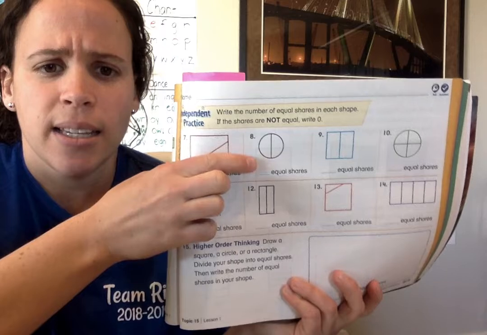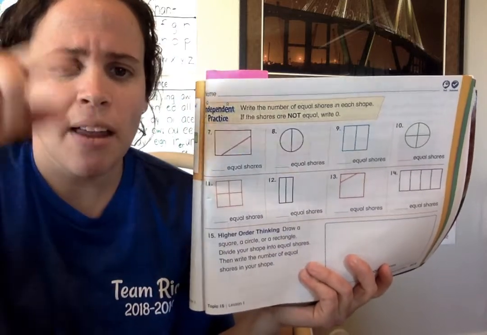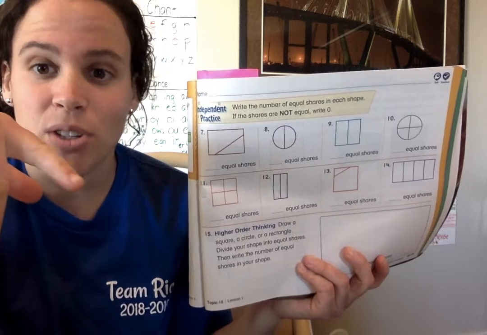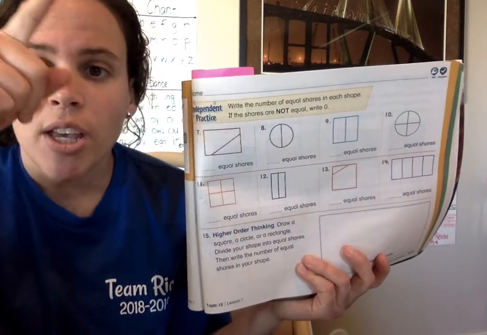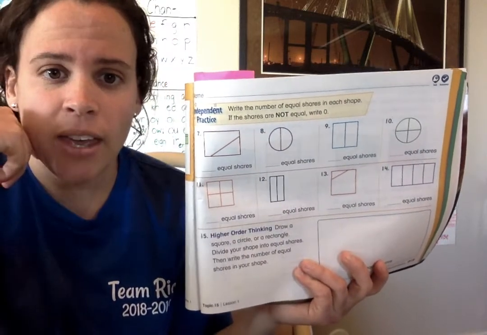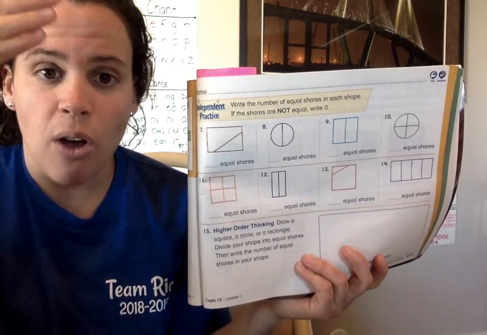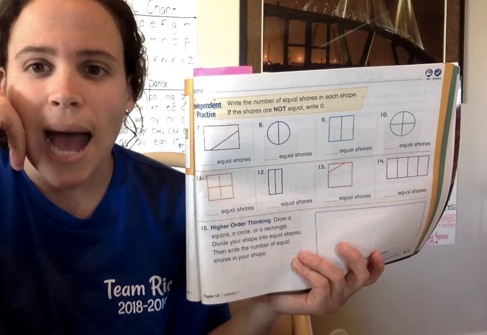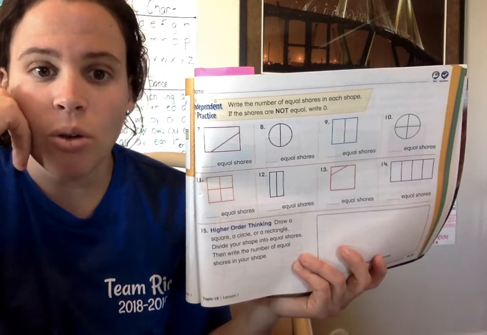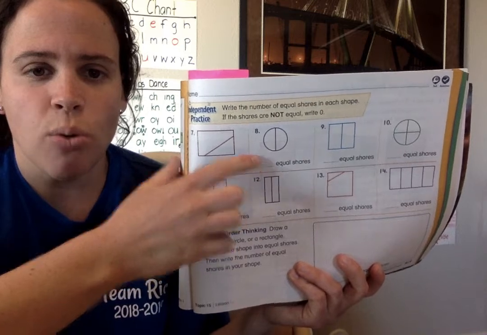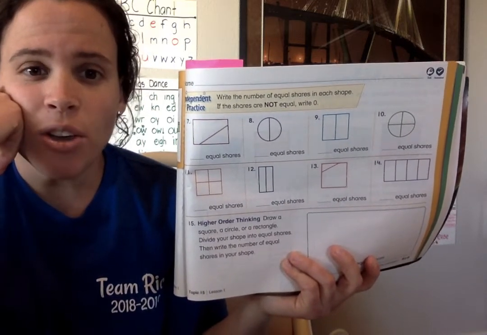Let's look at 8. You have a circle divided down the middle. If you were to do this on your whiteboard or your paper, kind of like what we did with our solve and share, you draw a circle, you divide it down the middle how they have it. How many equal shares do you have? Well, first of all, you need to figure out, are those equal? They are. How many? 1, 2. You have 2 equal shares. So you would write a 2 on the line. That's how you're going to do the rest of them.